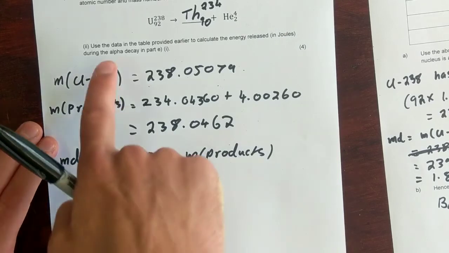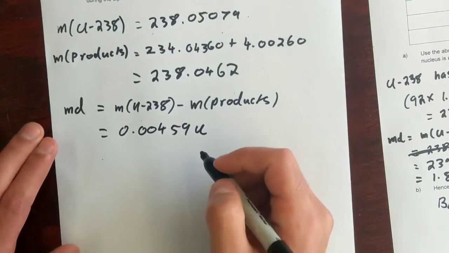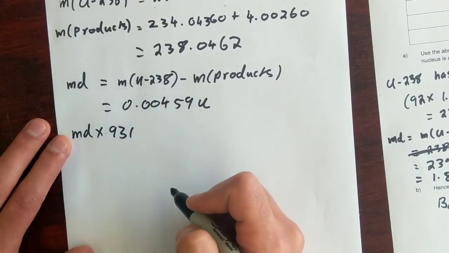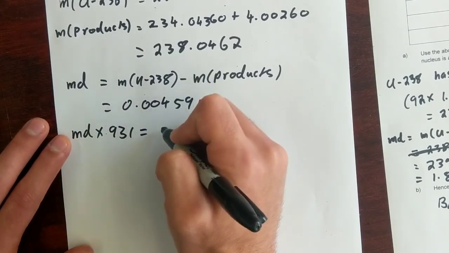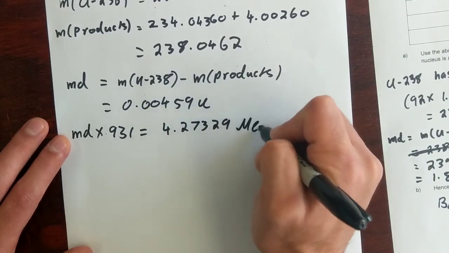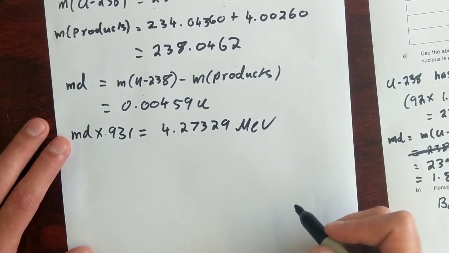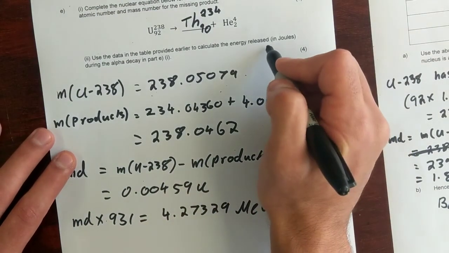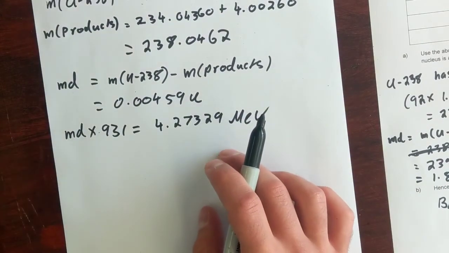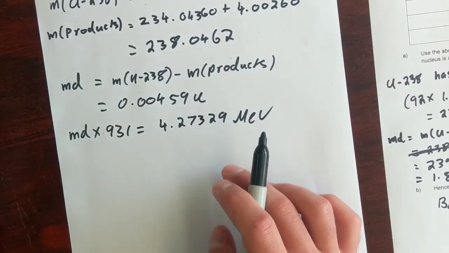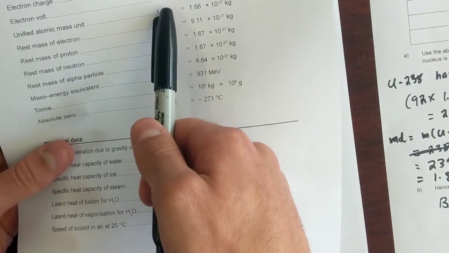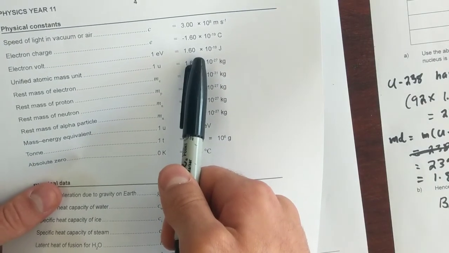I'm then going to, it asked me to calculate the energy released. So I'm going to convert that into energy by doing the mass defect multiplied by 931. And that will give me an energy of 4.27329 mega electron volts. Okay, I'm almost done, but the question asked me to calculate the energy in joules. So my very last step will be to convert this energy into joules, and for that I'm going to take out my formula and data sheet again and find the conversion between electron volts to joules. 1 electron volt is equal to 1.6 by 10 to the negative 19 joules.